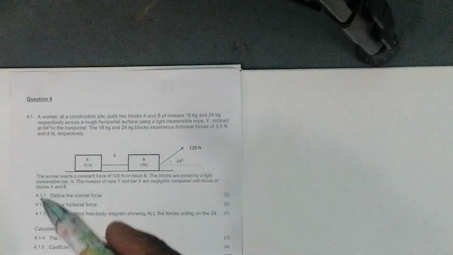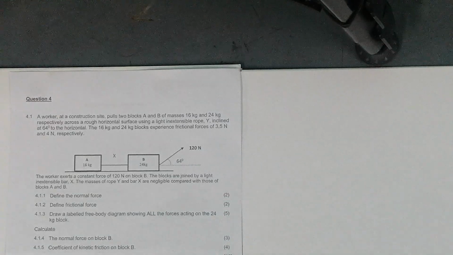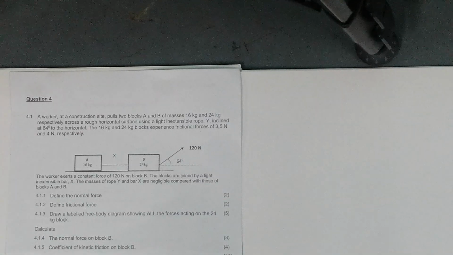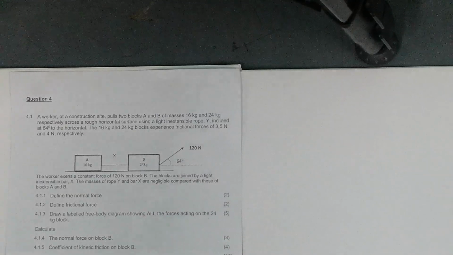Okay, question 4. A worker at a construction site pulls two blocks A and B of masses 16 kg and 24 kg respectively across a rough horizontal surface. When you talk about a rough horizontal surface, they are telling us that there is frictional force, but they didn't specify which type. We have two types of frictional forces, kinetic frictional force and static frictional force. But let's continue to read the statement, then we'll find out.